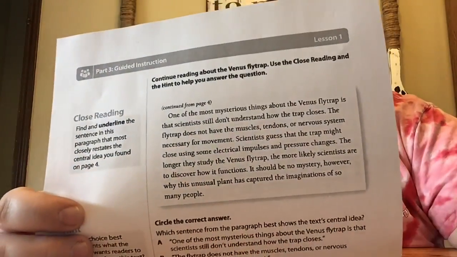We're going to move on. We're on page number 5. It's a continuation of the article. It just goes more in depth about the Venus flytrap. And this is where it's going to ask us to talk about the central idea more. So it says, circle the correct answer. Which sentence in the paragraph best shows the text's central idea?